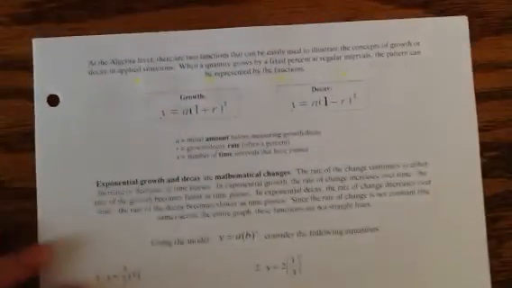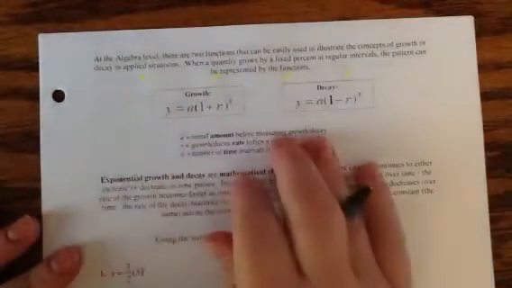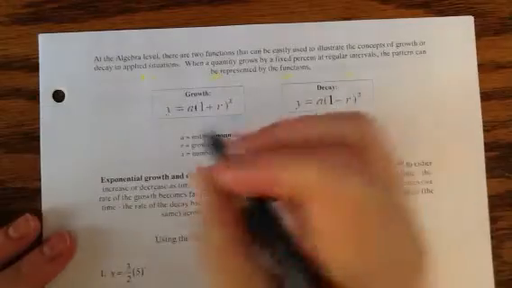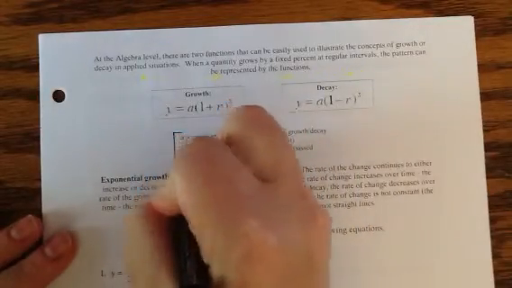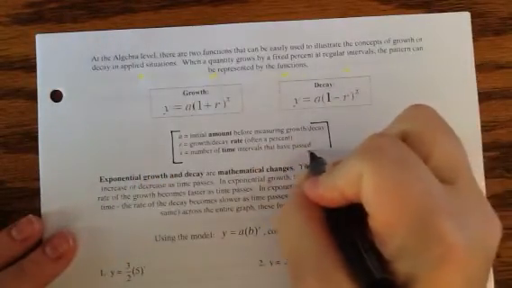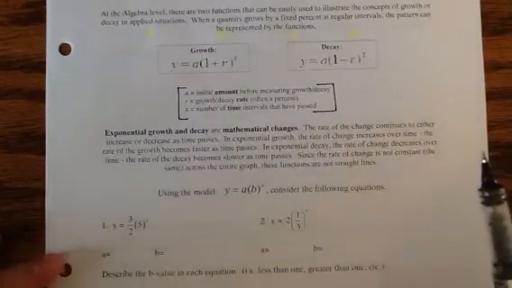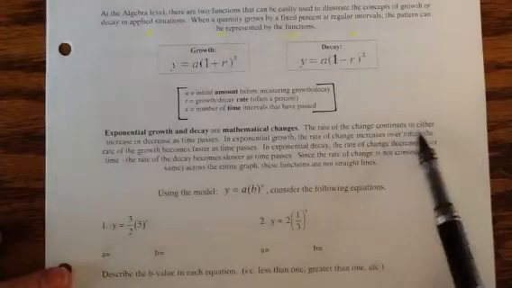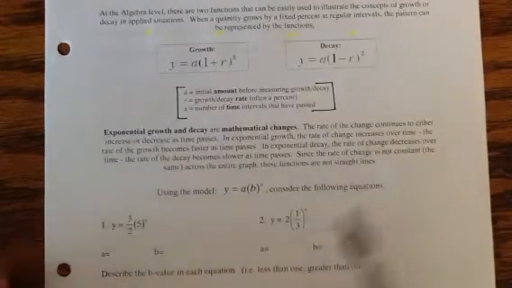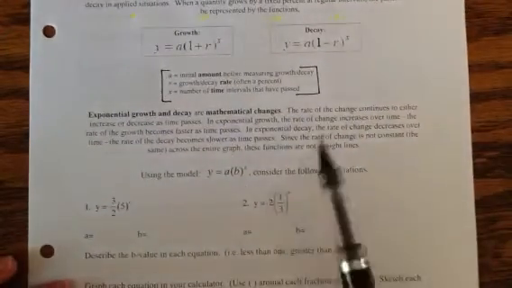So on page 156, there's some examples. These are the basic functions for growth and decay, and your variables are outlined right here. And then it says exponential growth and decay are mathematical changes. The rate of change continues to either increase or decrease. It's not a constant rate of change, so it's not a line.